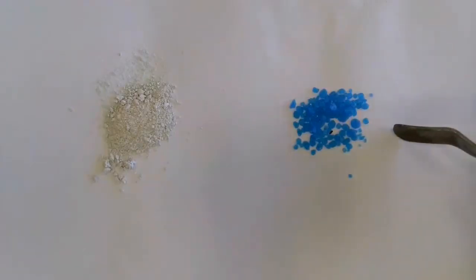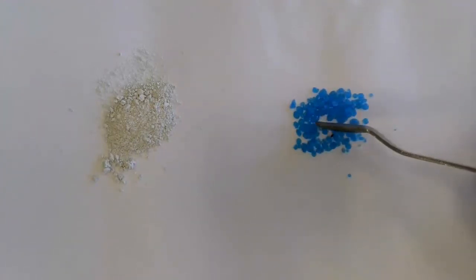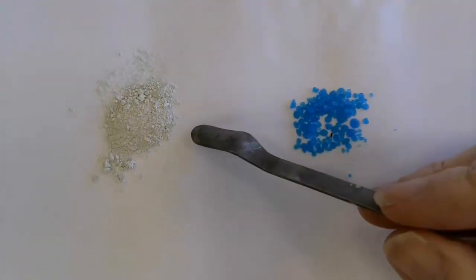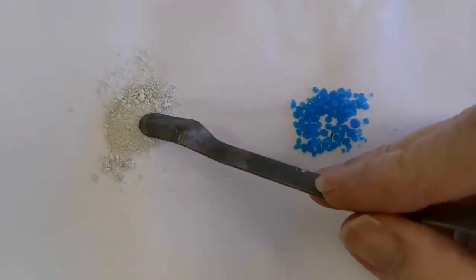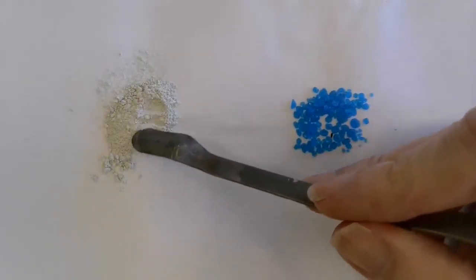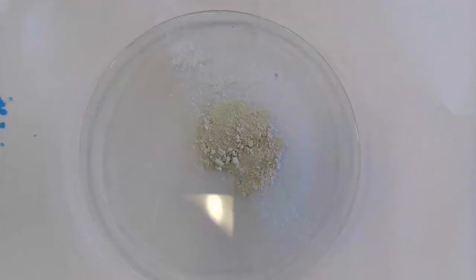Comparing the beginning and the end, we started with these nice blue regular copper sulfate crystals, and what we've ended up with is this white powder of anhydrous copper sulfate. You can see it's a very powdery version rather than the nice regular crystals we get with the hydrated copper sulfate.